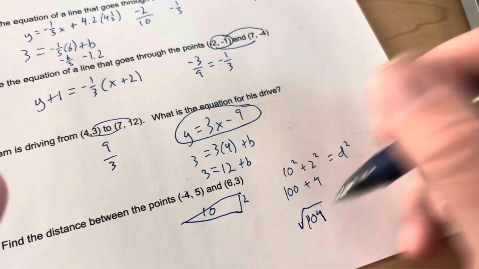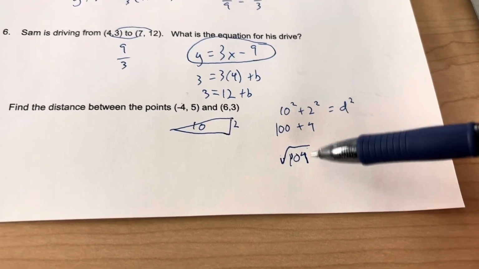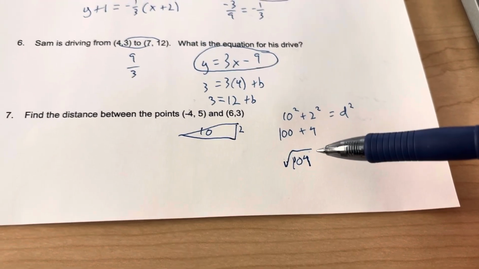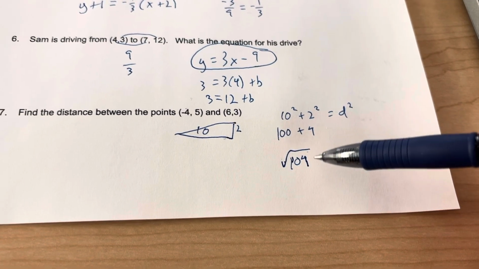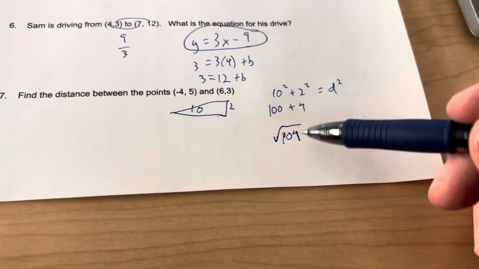We are not going to be reducing the radicals on this performance task. We're going to be decimalizing this, so you will need the calculator. You will need to be able to do something like this, square root of 104.